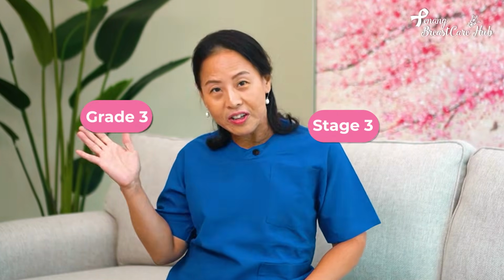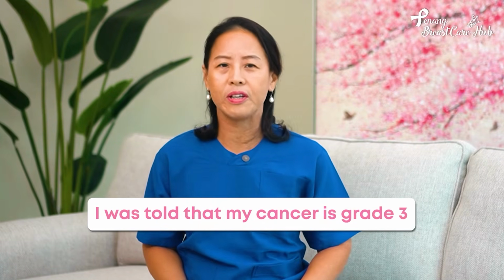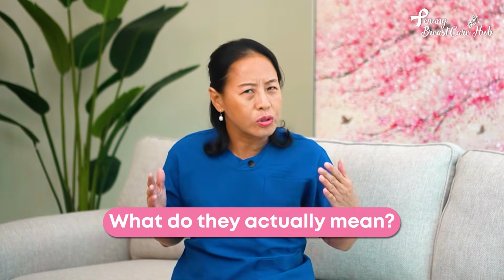What is the difference between the stage and the grade of the tumor? I was told that my cancer is grade 3, and is that the same as stage 3? This is one of the most common confusions when patients are told of their cancer diagnosis. Are they the same? And what do they actually mean?